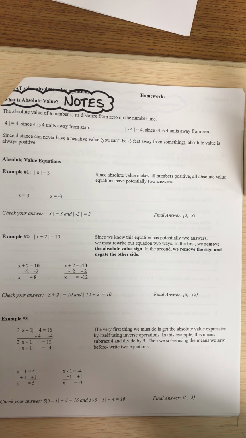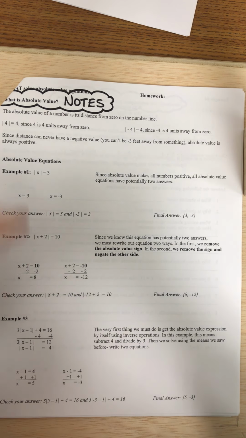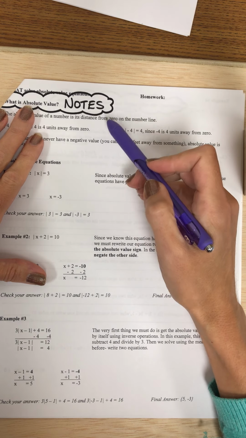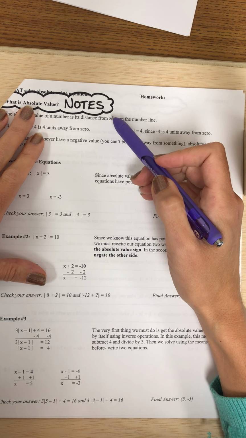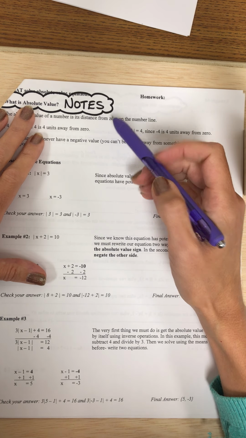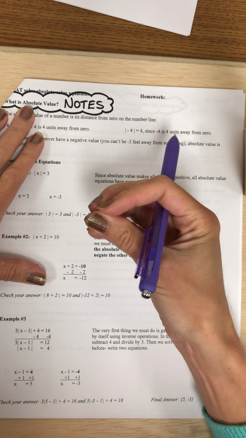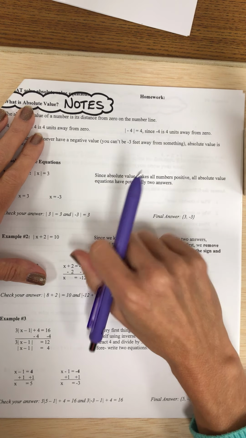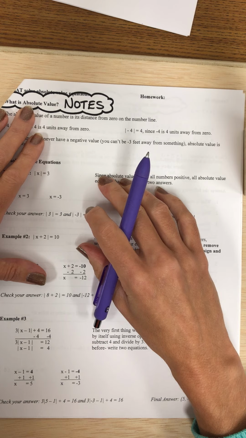All right, here we're going to talk about absolute value equations. And when we talk about absolute value equations and inequalities, you're going to hear me use a lot of vocabulary, like very specific ways that I'm talking about these problems. And here is why I'm doing that.